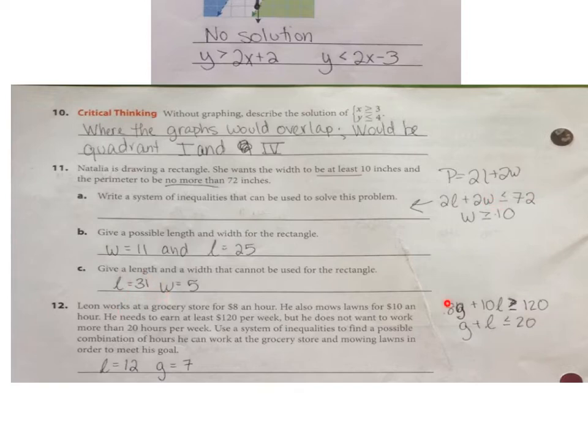Number 12, here are your two inequalities, and then here is one possible combination. As long as g plus l, when you add them together, is less than or equal to 20, then you would just plug them in to make sure it's also greater than or equal to 120.